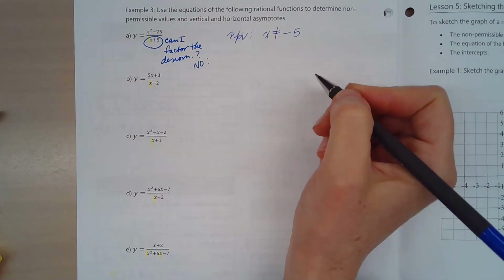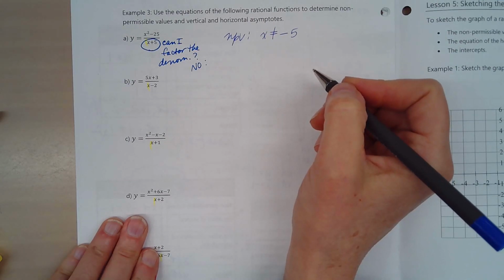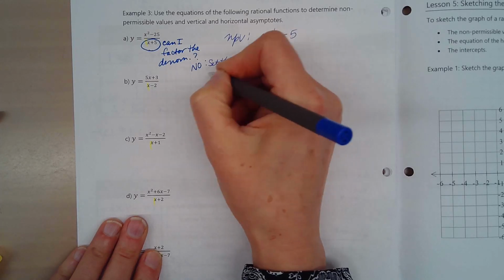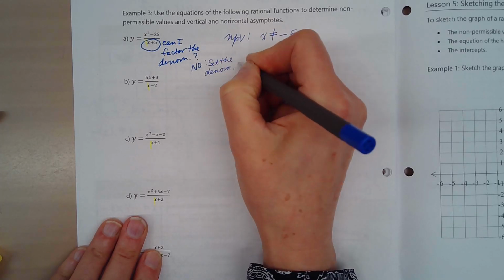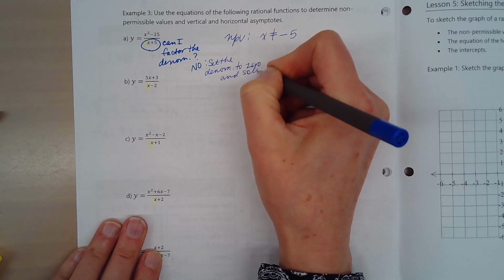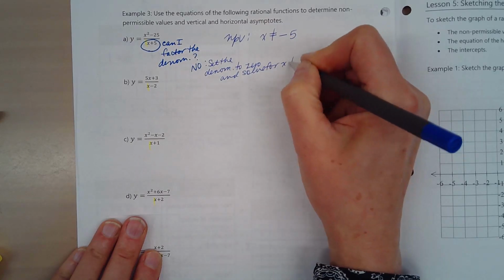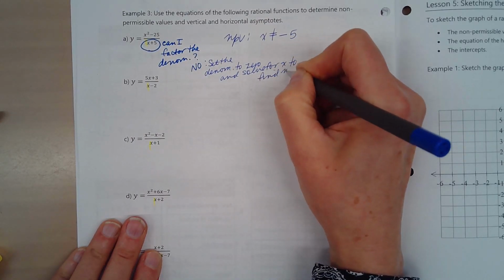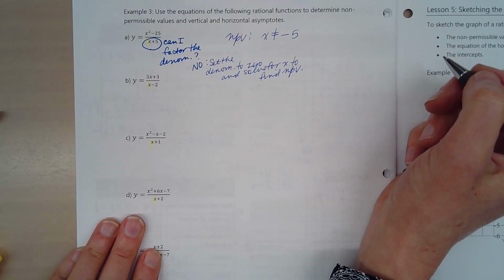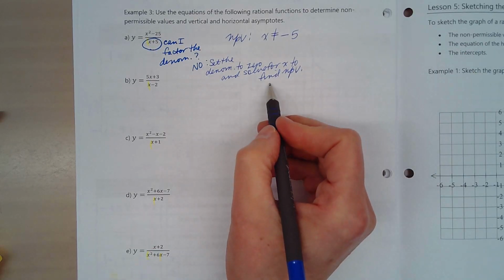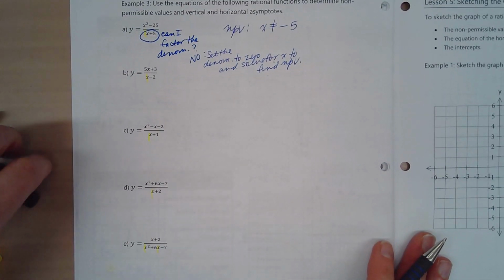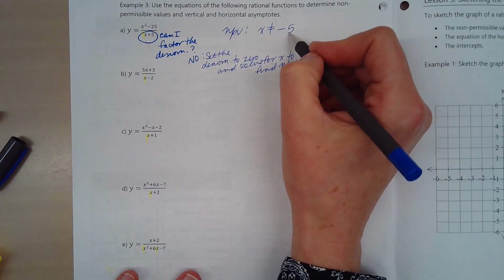How did you get that -5, Carlos? You saw it with your eyes, right? Set the denominator to 0 and solve for x to find the NPVs, right? You're just doing that so automatically now, you don't even need to really do that, but that's really what you're doing in your head. The only reason I'm writing that out is because sometimes if the denominator gets a little trickier, it's nice to have like a system, a fallback. Okay, my non-permissible value is x equal -5.